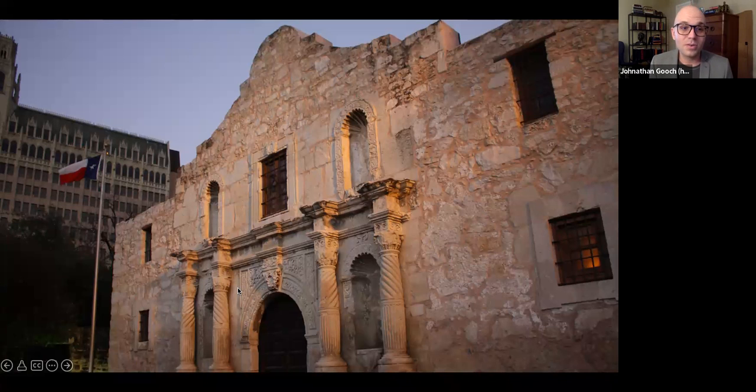So the Alamo, right? It's iconic. Everyone associates it with Texas. It has a complicated history. It was built during the Spanish colonial era. It was a place where the Catholic Church forced the Native community to do labor. Later it was part of the Texas Revolution, and there are some complicated stories with that too. So for better and for worse, the Alamo is very much a part of Texas cultural history.